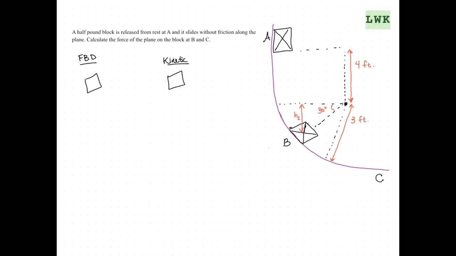So at B, we know that we're going to have a weight force pulling down. So we'll just say W. And we're going to have a force, our normal force, on the block, N. And this is at an angle. So this is going to be a 60-degree angle here.